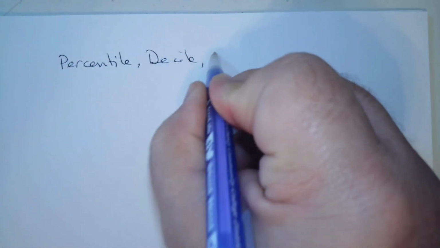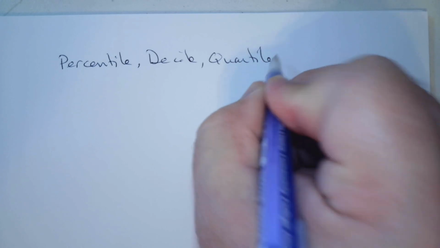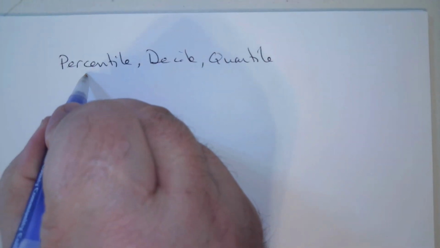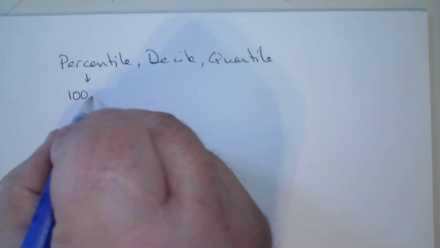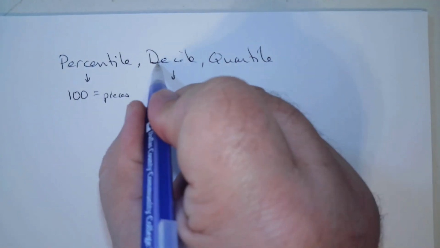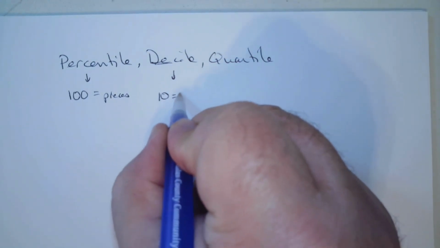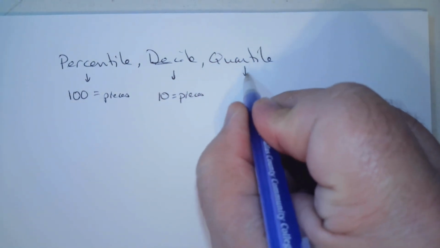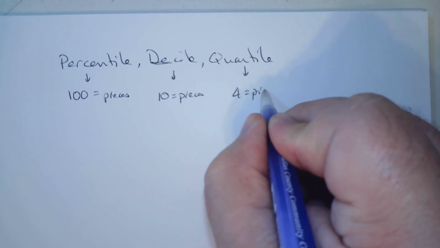All right. Now lastly, we're going to talk about percentiles, deciles, and quartiles. Percentile: 100 equal pieces. Decile is 10 equal pieces. Quartile is 4 equal pieces.